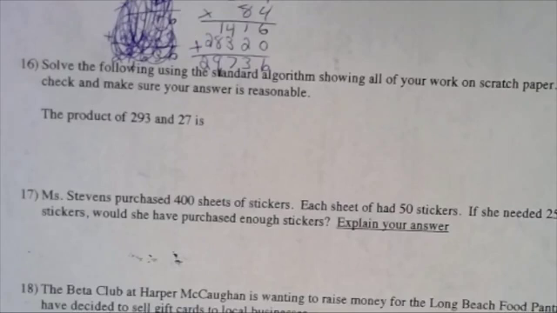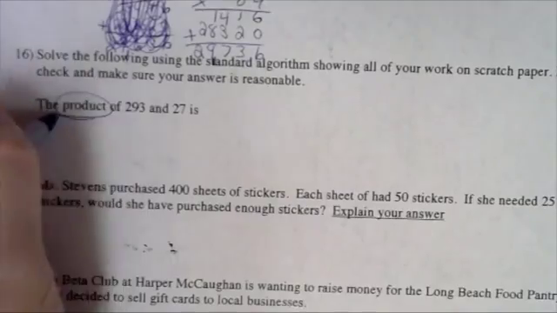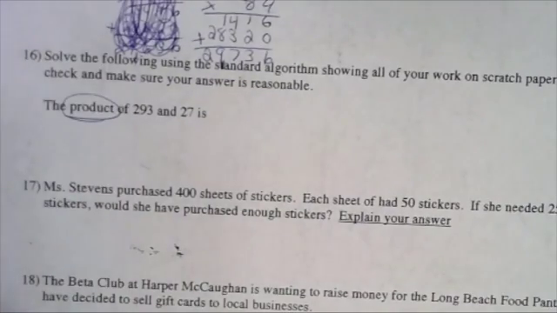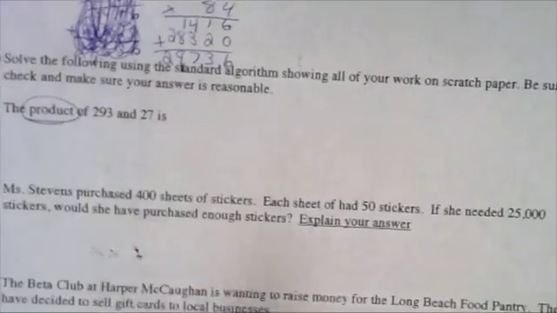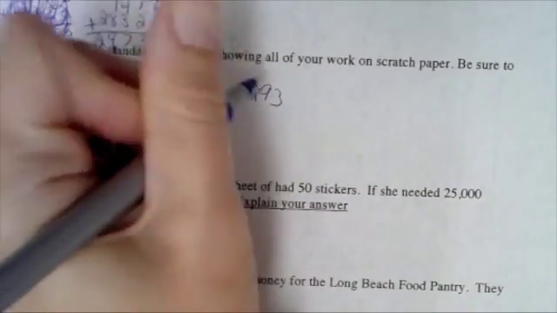Number 16, solve the following using the standard algorithm showing all of your work on scratch paper. Be sure to check to make sure your answer is reasonable. The product means multiply, of 293 and 27 is. So we're going to multiply 293 and 27.